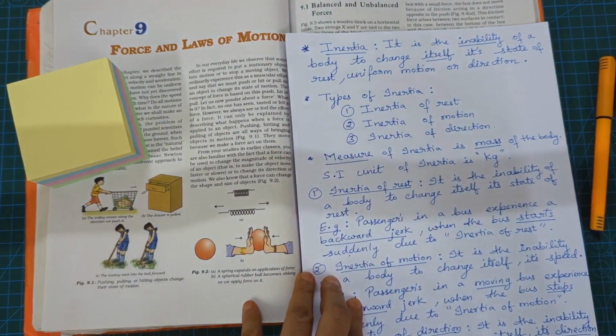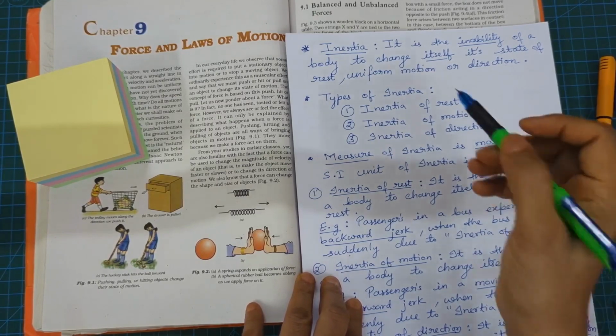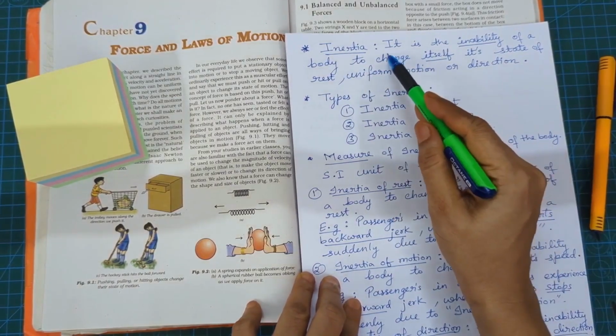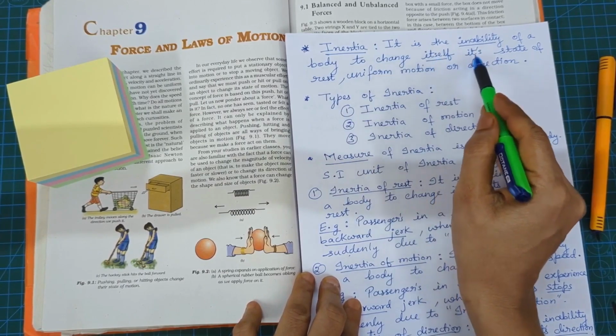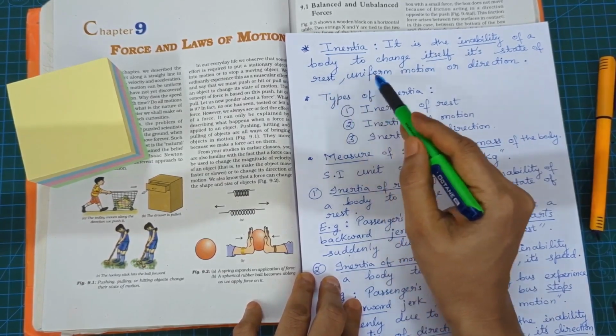So that fan has the inability, or inertia. What kind of inertia? Inertia of motion. That means on its own it can't stop. I have to get up and switch off, and then slowly it will stop. So inertia is that.